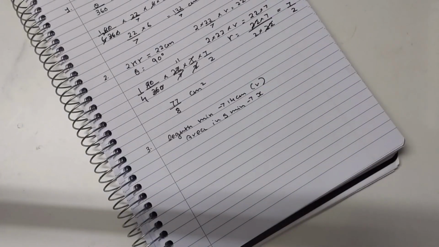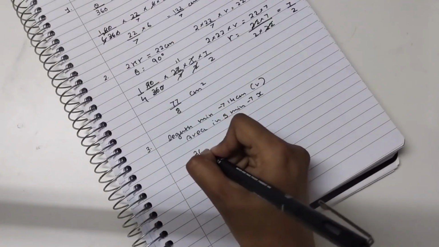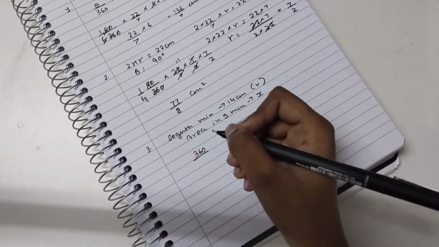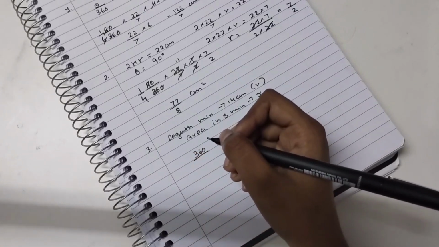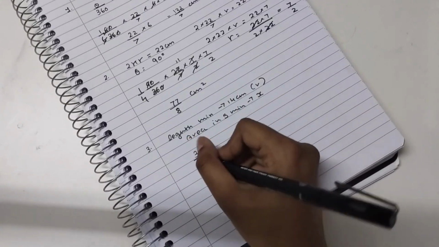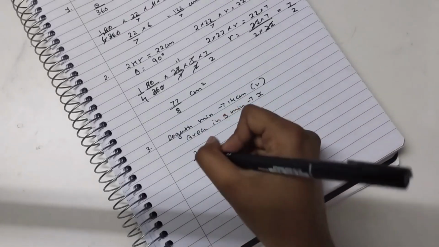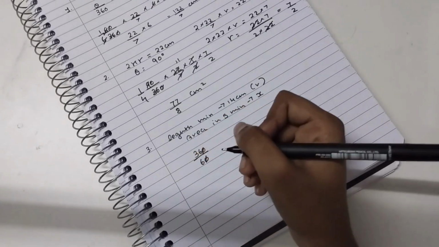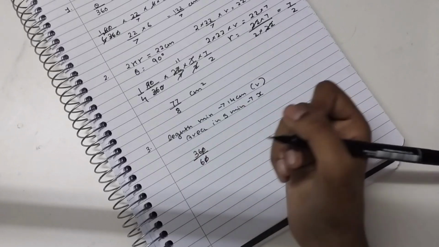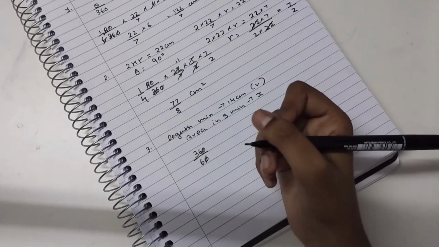First we need to find the angle swept by the minute hand in 1 minute. To do that, we will divide 360, which is the total angle of rotation in a clock, by 60, which is the number of minute divisions in a clock, which will give us the angle swept by the minute hand in 1 minute.